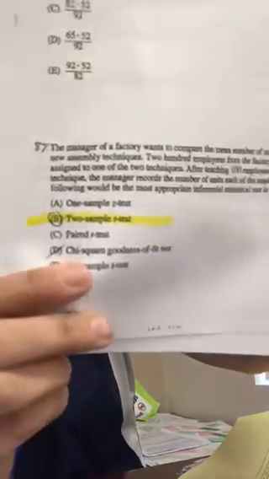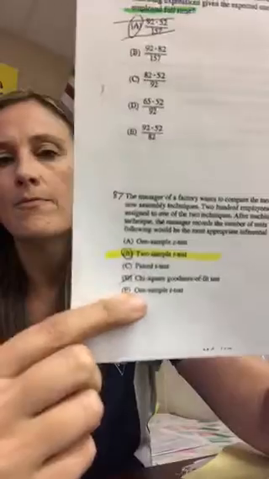Chi-squared, I didn't see any goodness of fit. That doesn't sound right. One sample t-test, paired t-test, two sample t-test. So it's definitely a t-test. We don't know which one. So looking at that, how do I tell the difference? Let's talk about that a little bit.